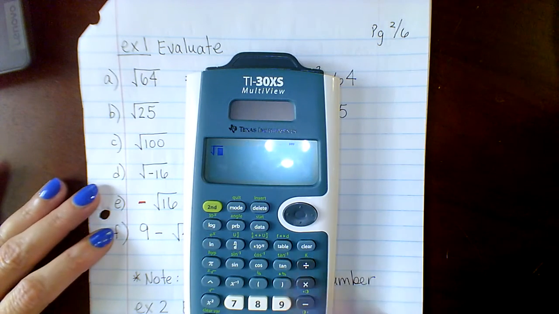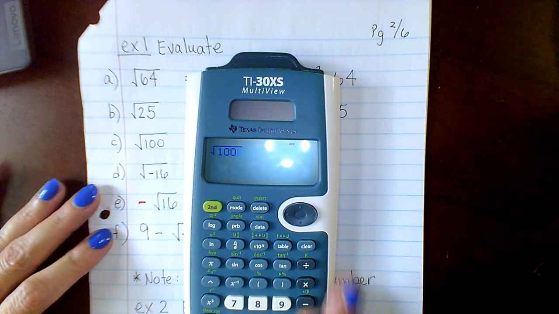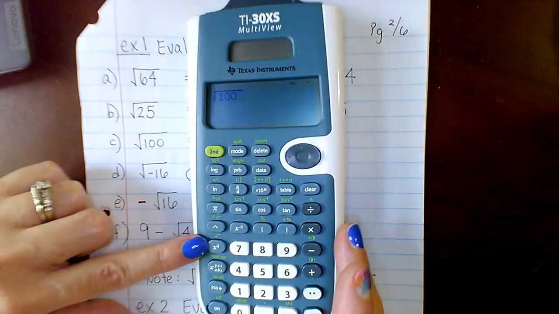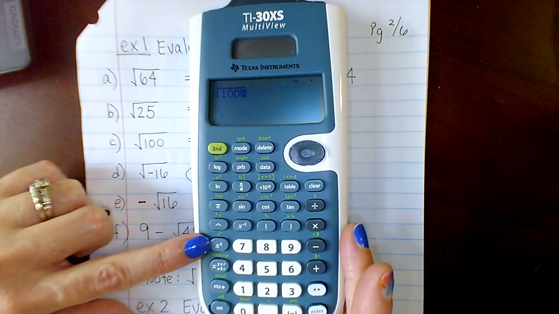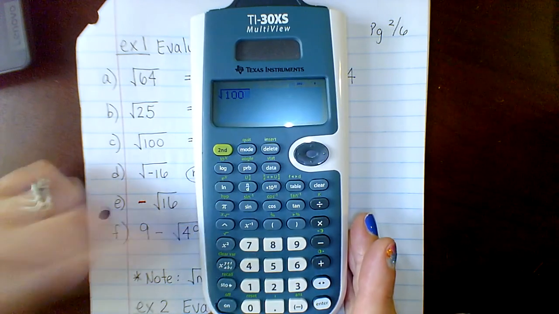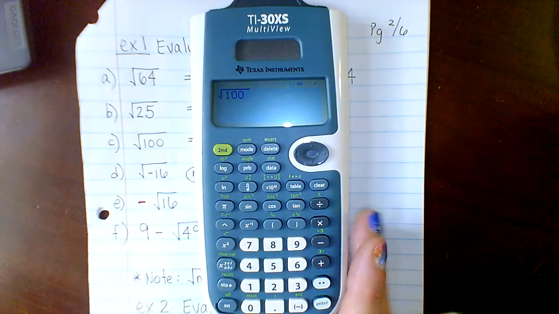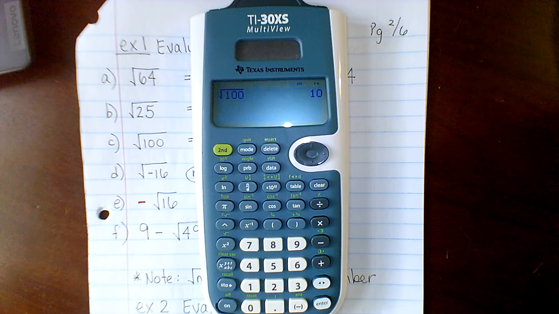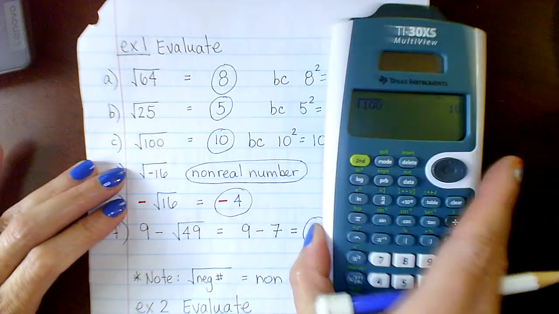Now, with all of these, we can use the calculator for this. So you can do like the square root of 100. The square root symbol is right here. It's kind of above the x squared button in green. That's because they're inverse functions, so it's pretty common on calculators to have the function and its inverse on the same keystroke. So we get 10.